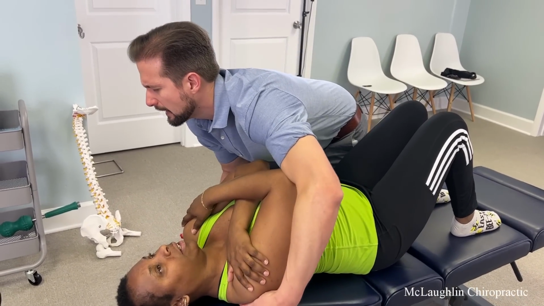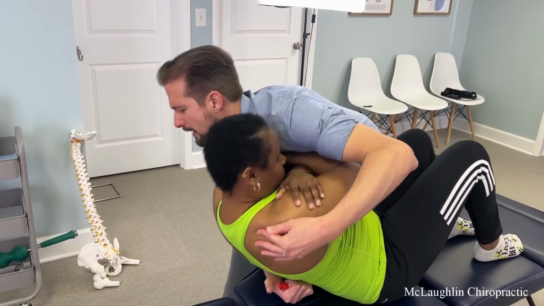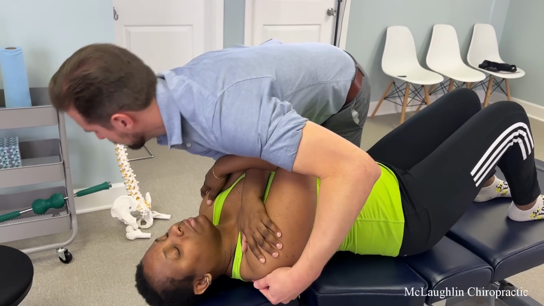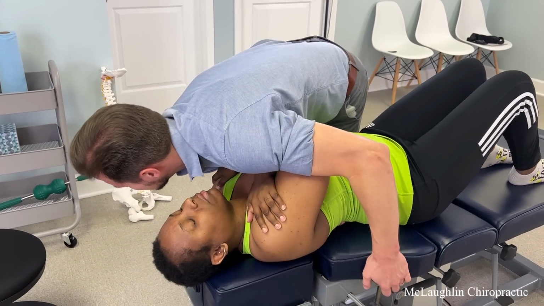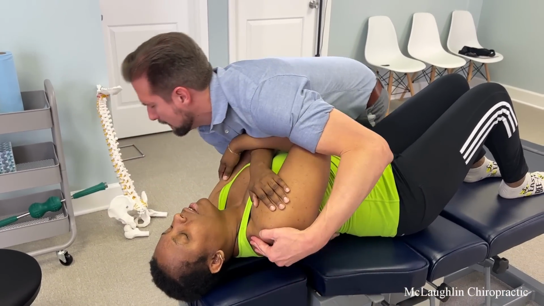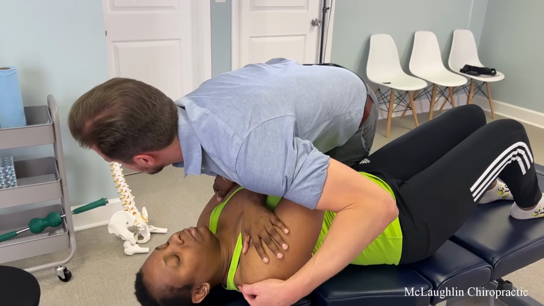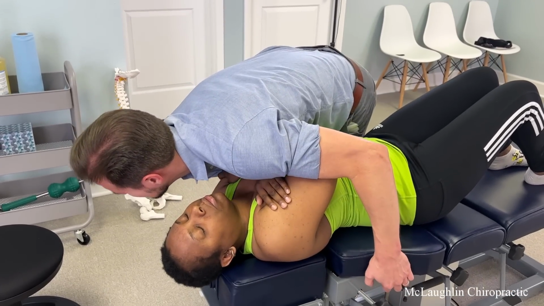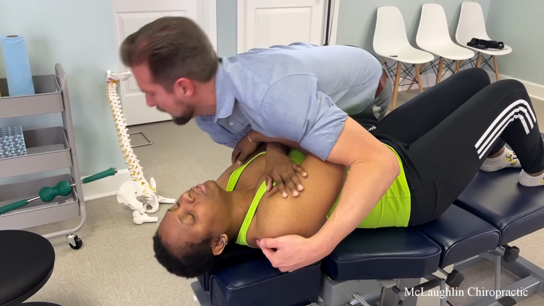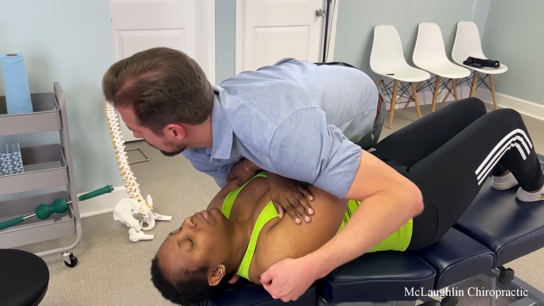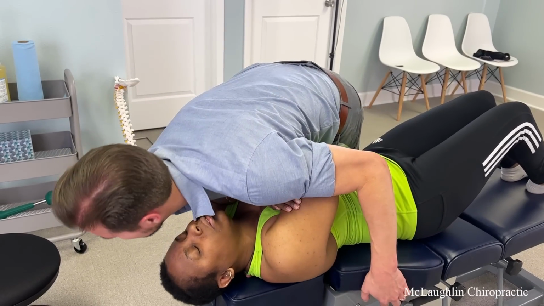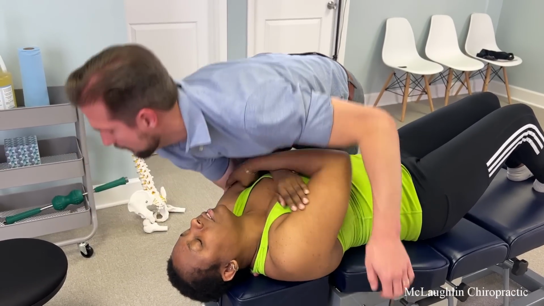Take a deep breath in. I got you. Deep breath in. Then let your head go back. I got you. Exhale. It's okay. Deep breath in. A little tight in there. Exhale. There you go. Deep breath in. I got you. One more. Exhale. Yeah. We got work to do.